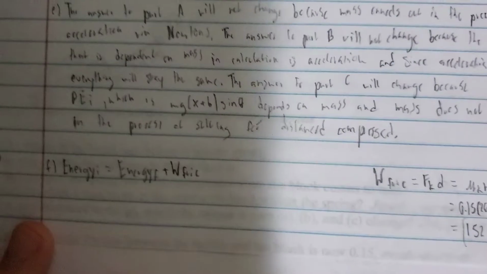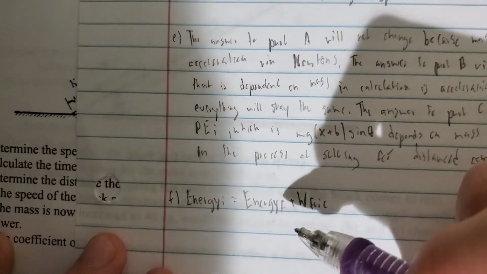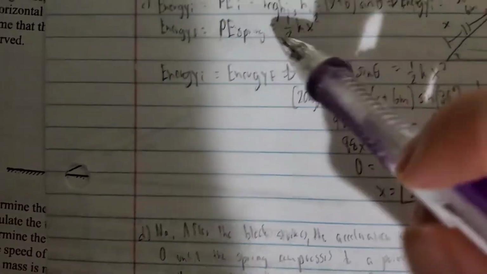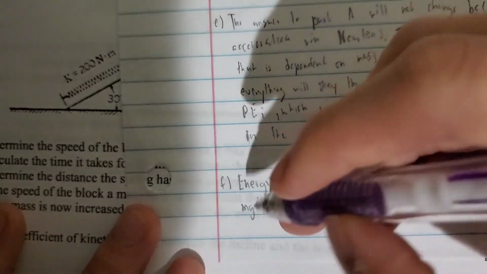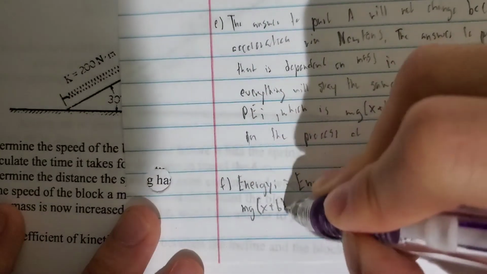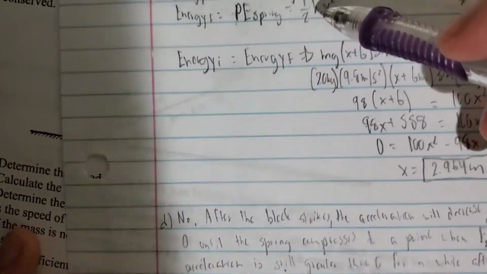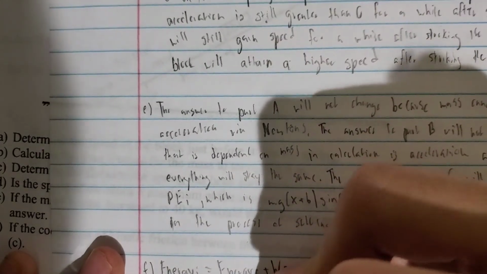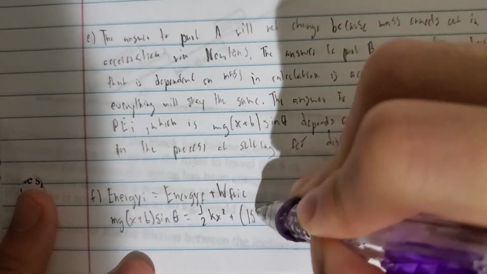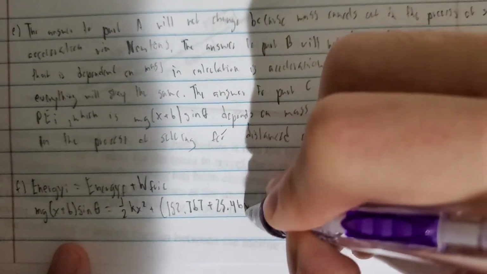Okay, so again, we already defined energy initial earlier. It's the potential energy of the block at the top, and we've already found it up here. So our total energy initial is mg times (x plus 6) times sine of theta. Our energy final we found up here is equal to our PE spring, and our PE spring is 1/2 kx squared. And our work of friction we found right over here, so plus 152.767 plus 25.46x, in joules.